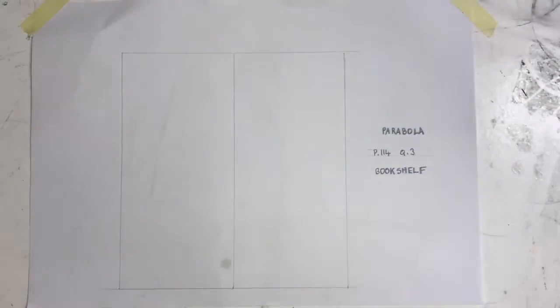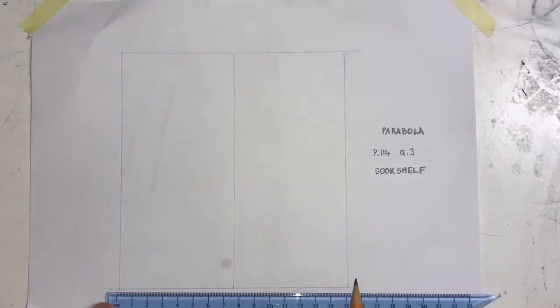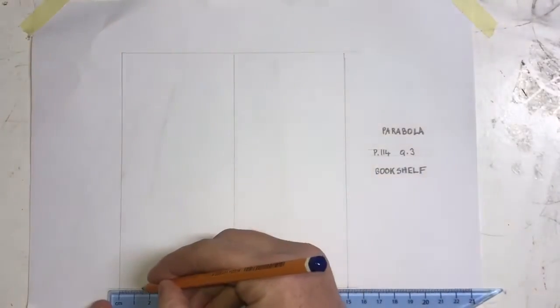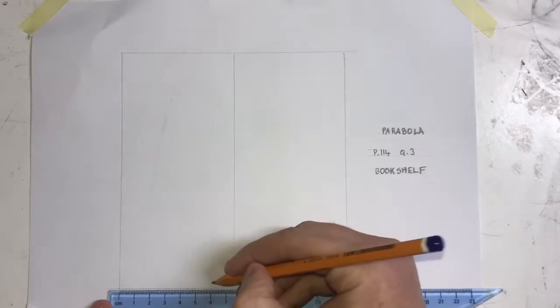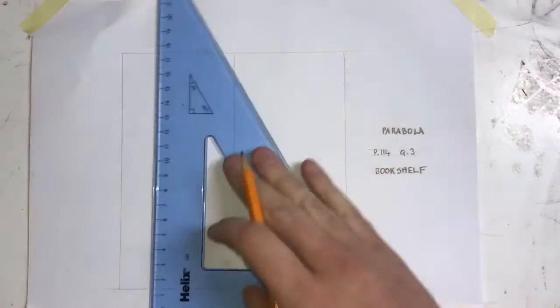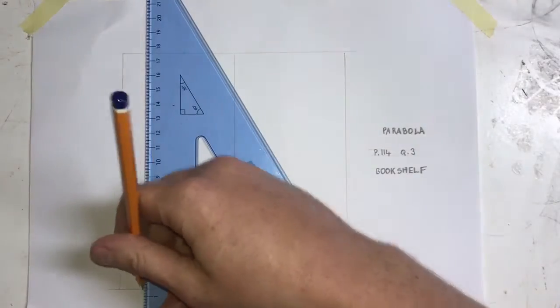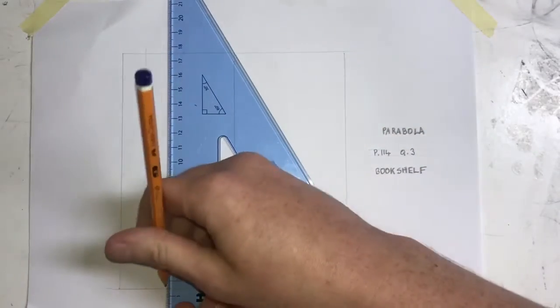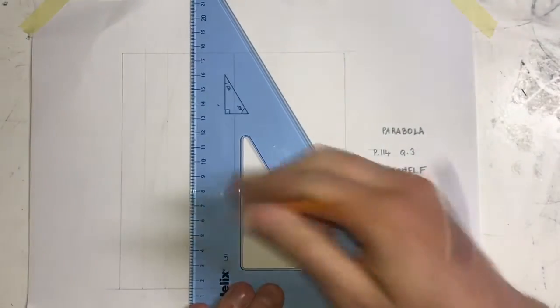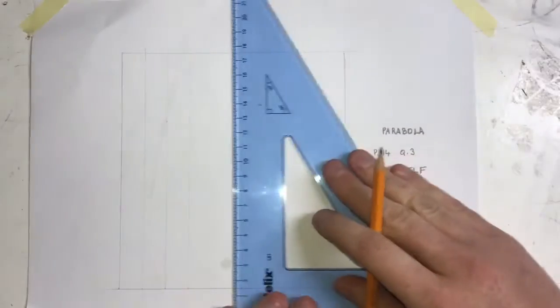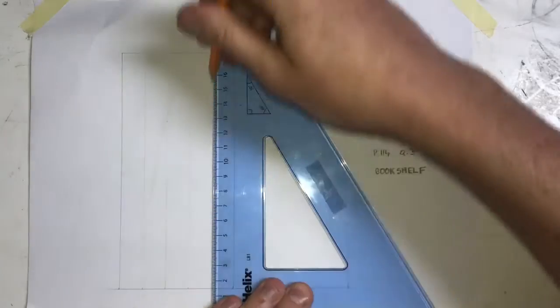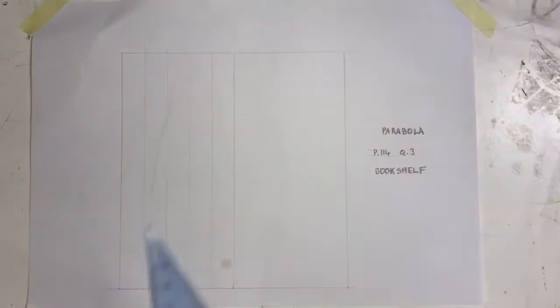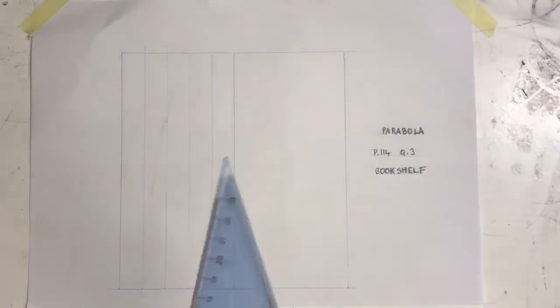So some of the measurements: it's 75 from here to here and 160, so we have to divide it up. I'm going to divide it into 5 equal spaces, so 75 divided by 5 is 15, so I'm going to space it into 15 there. I'm just going to do the left hand side first. Try and keep these lines light, lads, because there's a little bit of an extra element to this question at the end. It's just important to try and keep these lines light as best as you can.